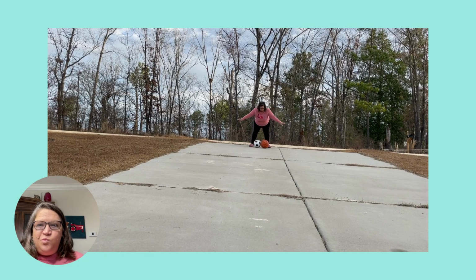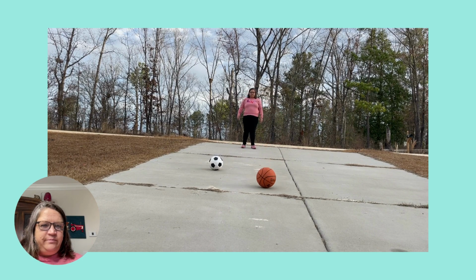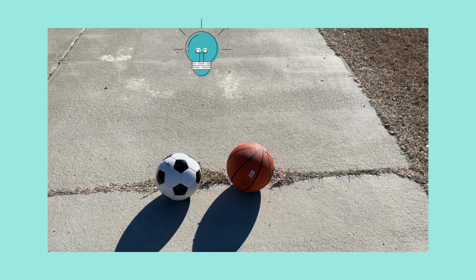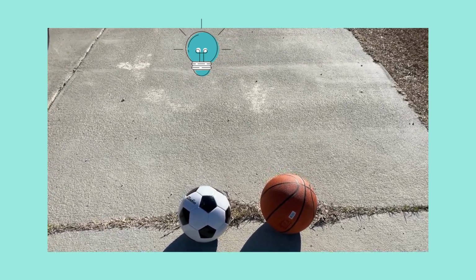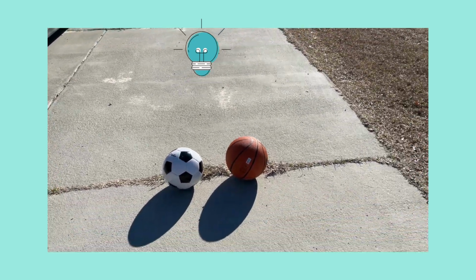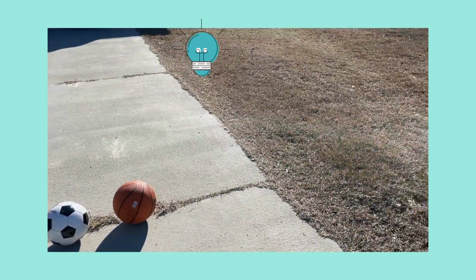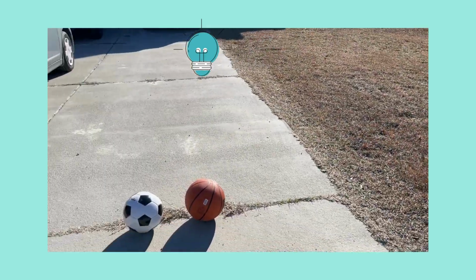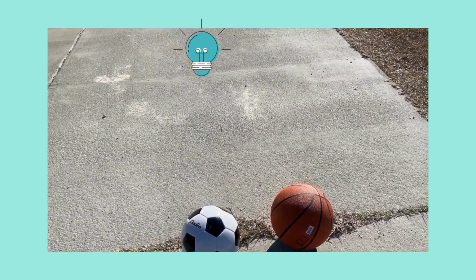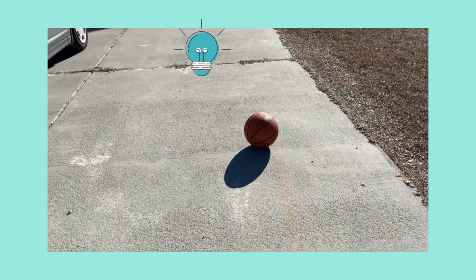Now what happens when I roll the balls down my driveway? Do they stop? So why do our basketball and our soccer ball go further and faster on the driveway than they did in the exact same spot on the grass? On the driveway, there is a lot less friction stopping their path.